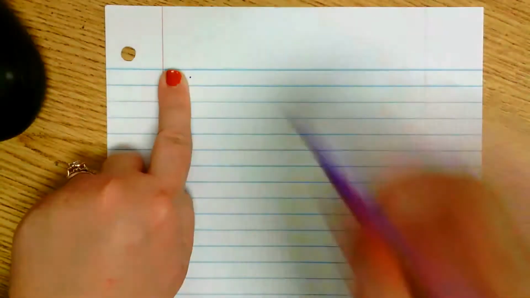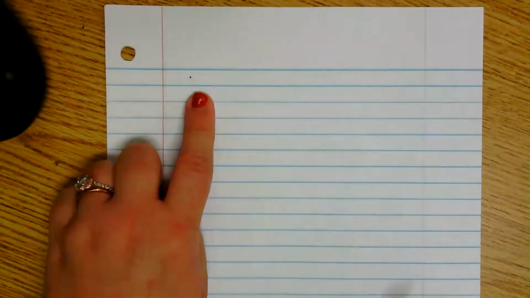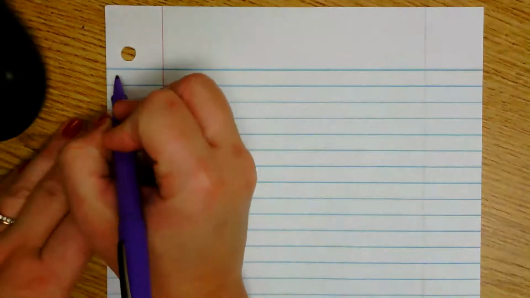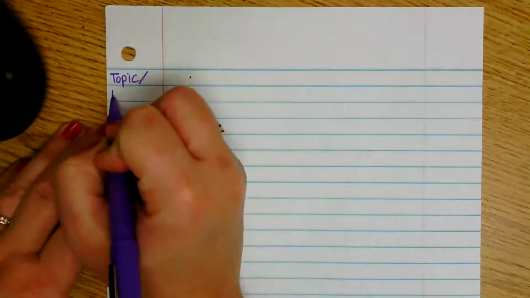All right, so with my notebook paper, I'm going to begin my writing. Again, we're writing a paragraph, so I'm going to have at least 5 sentences. And to begin, I'm going to indent, and I always like to put one finger down and maybe make a little dot so I can remember that I need to indent my first sentence. Now, with a typical paragraph, we call this first sentence a topic or introduction sentence. I'm going to write that over here. Topic or intro sentence.